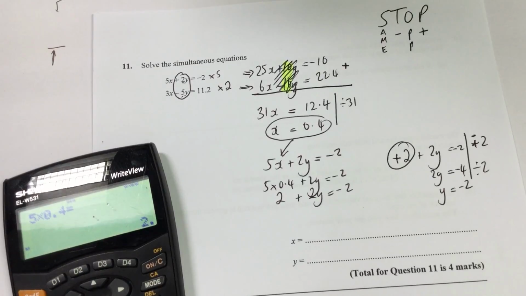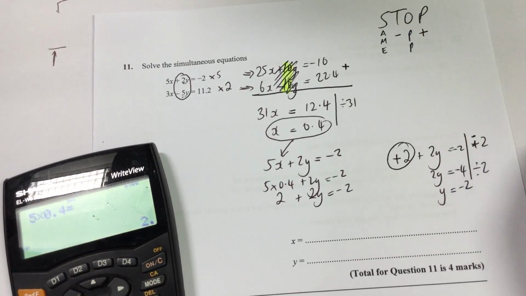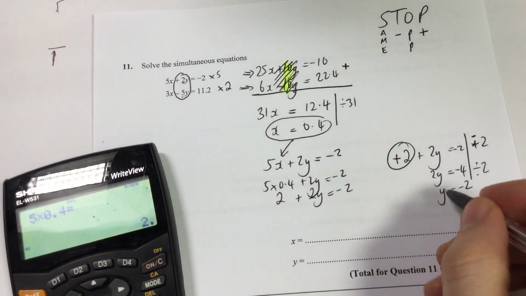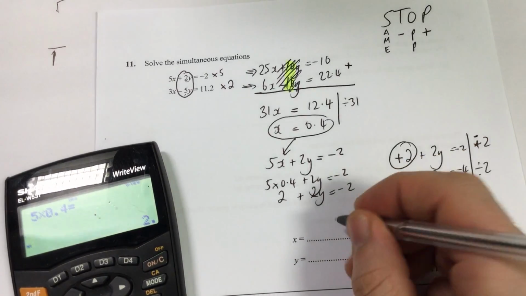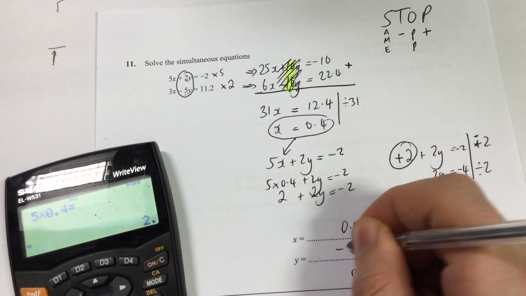And you can tell I'm not clipping the video or anything anymore. Before I would just do that again, but I'm not. I'm just going to show you how it flows naturally. So x equals 0.4, y equals minus 2.